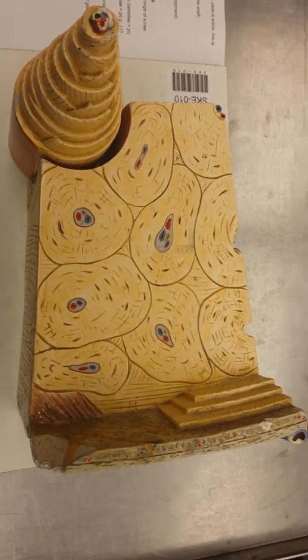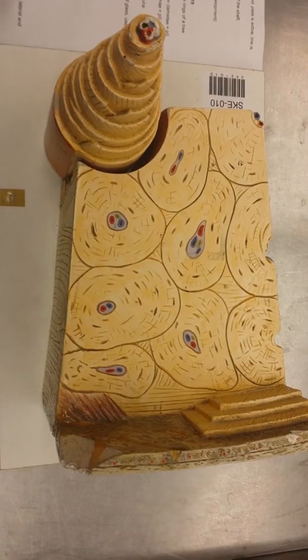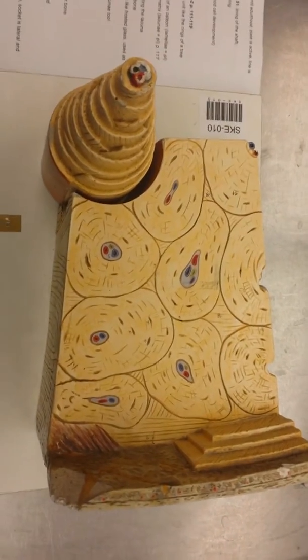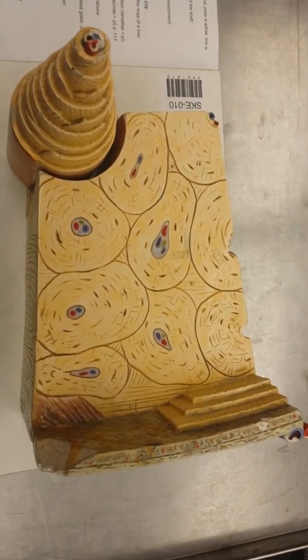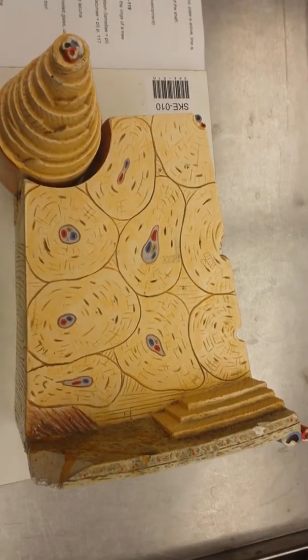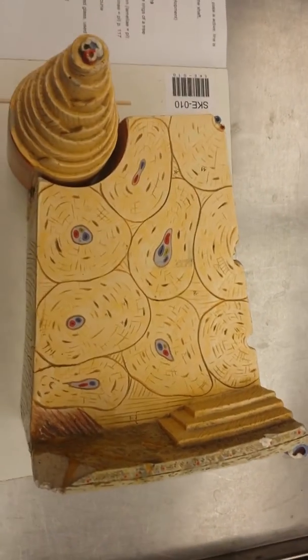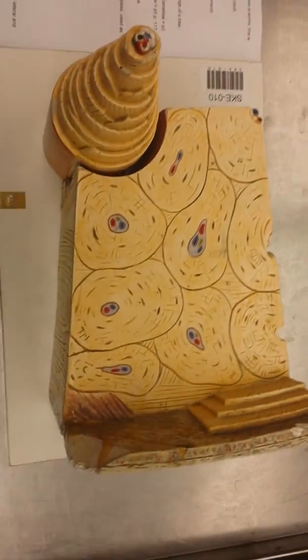So I'm going to go ahead and start with the bone. Since this is the first one, I'm going to preface this with I'm not going to edit this. So if I stutter or put my finger in the way just like I did, I'm not going to edit it out. It just takes way too much work. So bear with me and we're going to go through this.